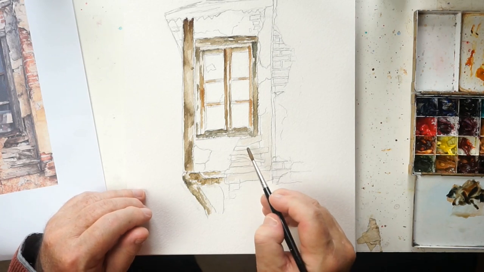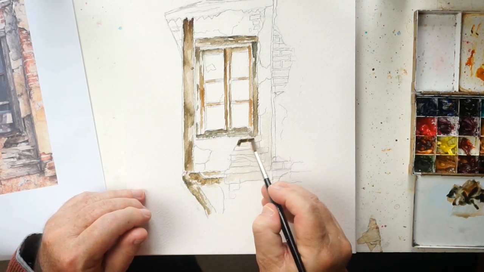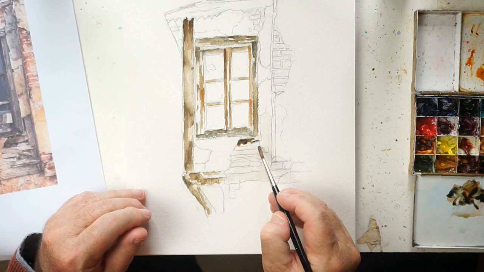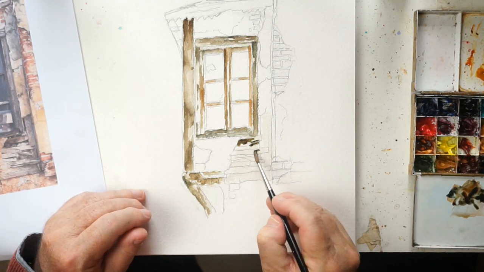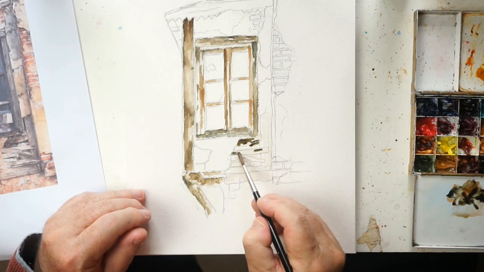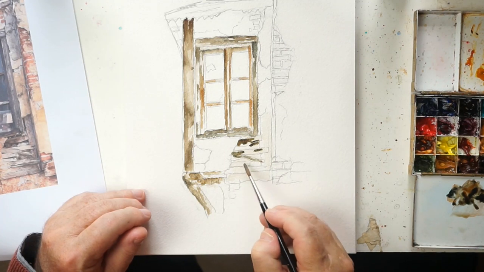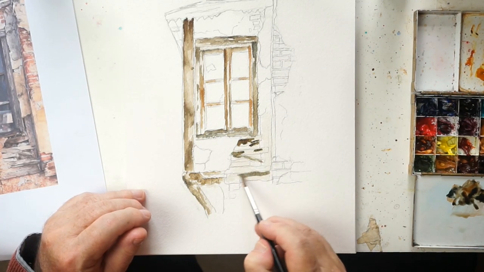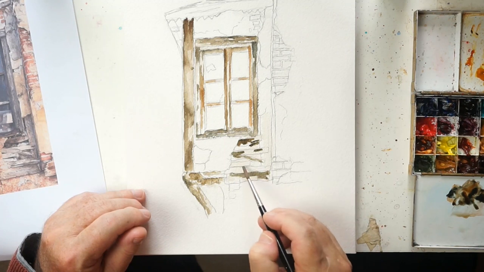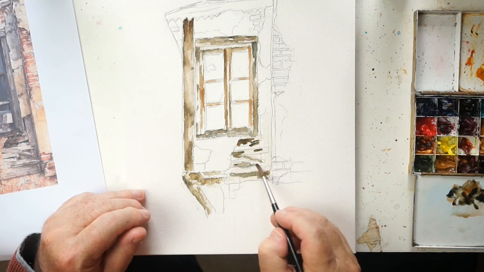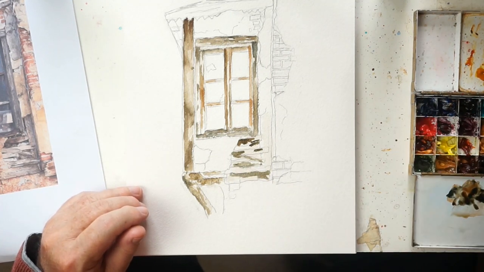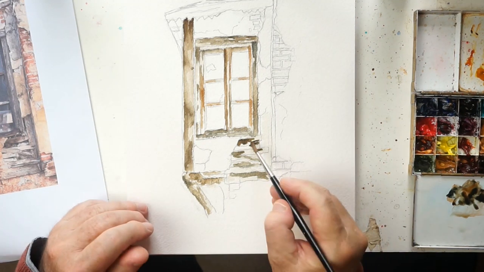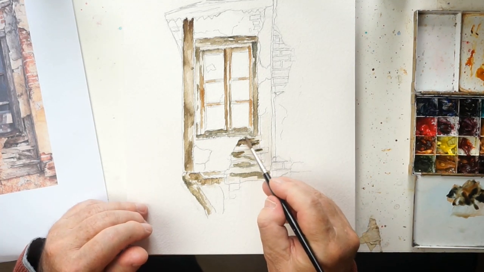It's down here, so you can see what I'm doing. I'm tending to put some of the tone on in places and then come back to it with a damp brush just to move it around a little bit.